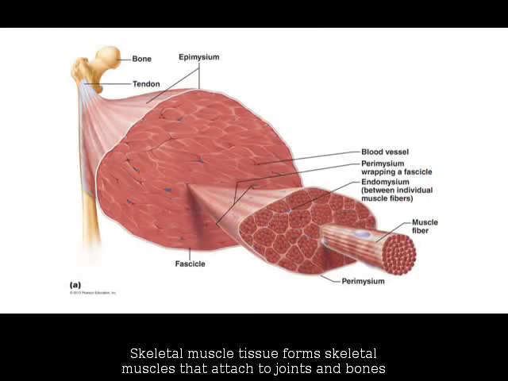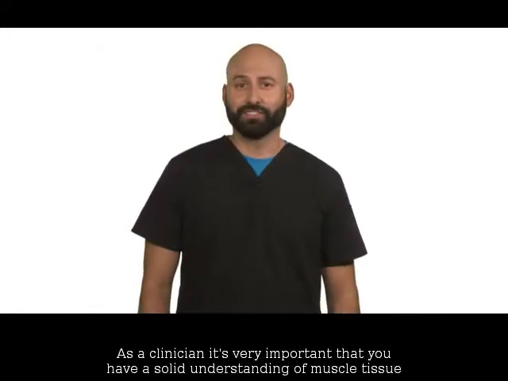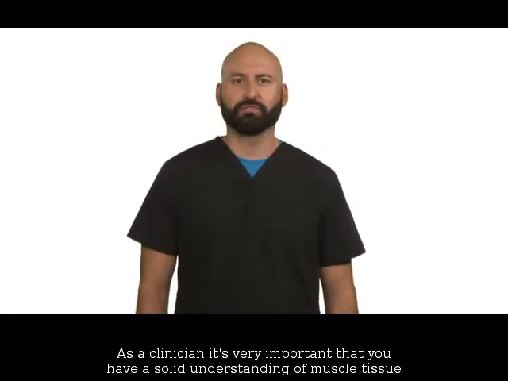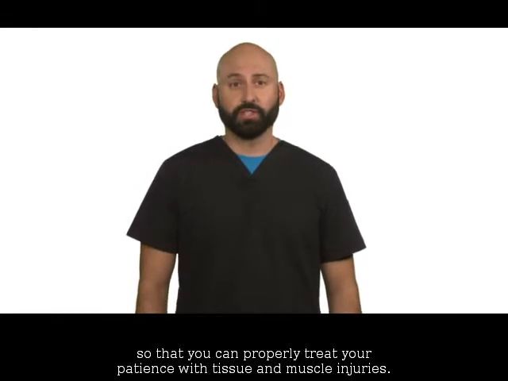Skeletal muscle tissue forms skeletal muscles that attach to joints and bones and are responsible for overall body mobility. As a clinician, it's very important that you have a solid understanding of muscle tissue so that you can properly treat your patients with tissue and muscle injuries.